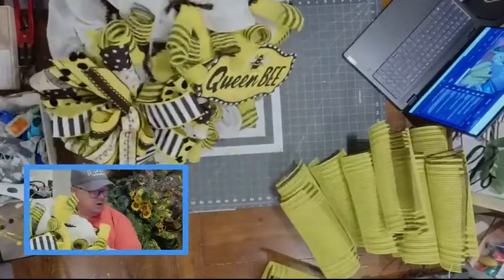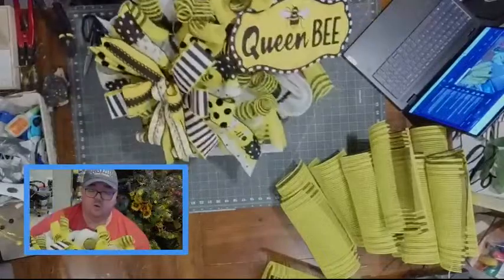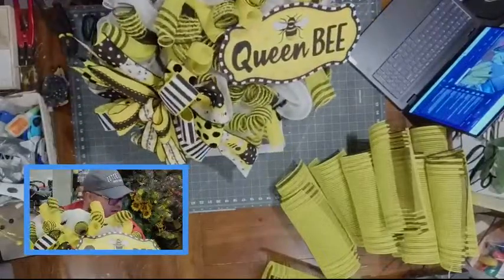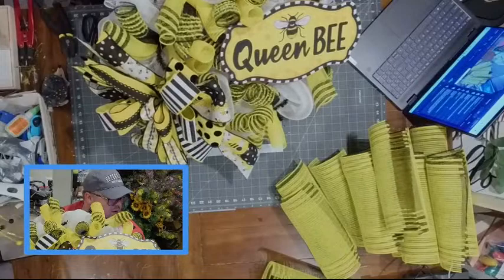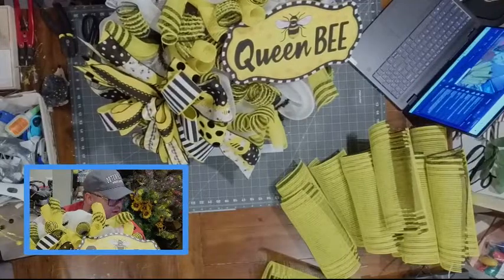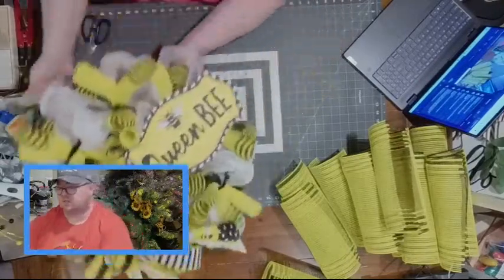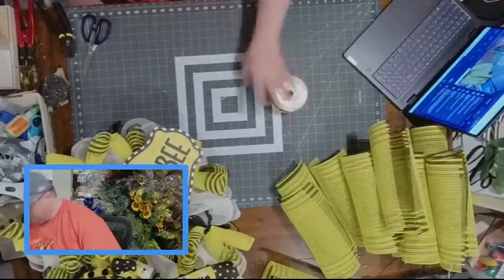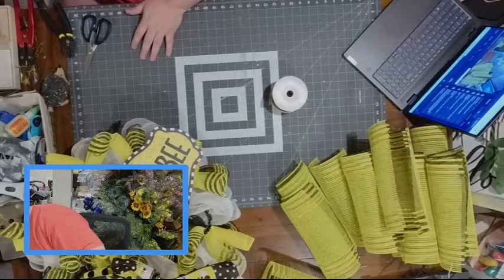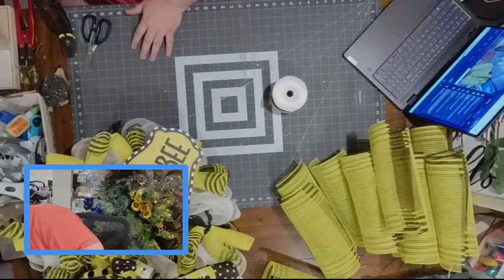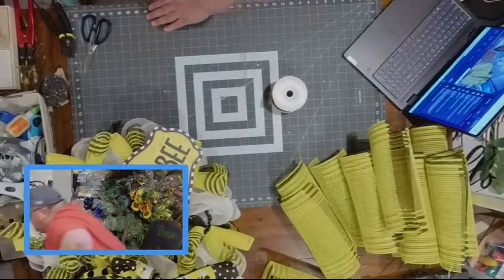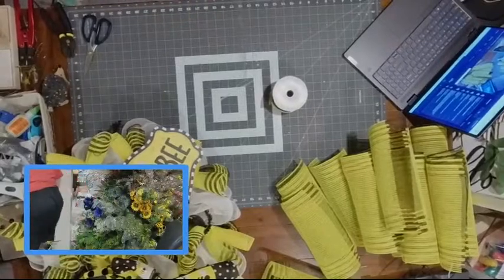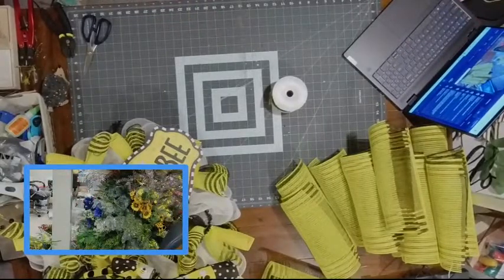All right, y'all. So here's our bow and our sign. All right, so let's do some ribbon tails. I think I want to do that with ribbon tails. And I need a 1.5 inch. So let me grab a 1.5 inch.